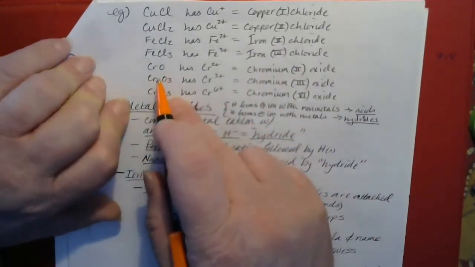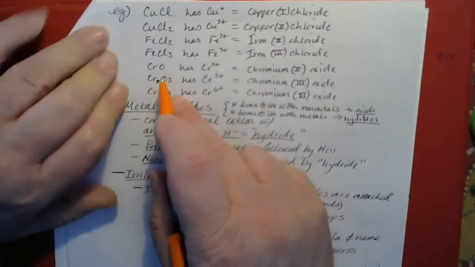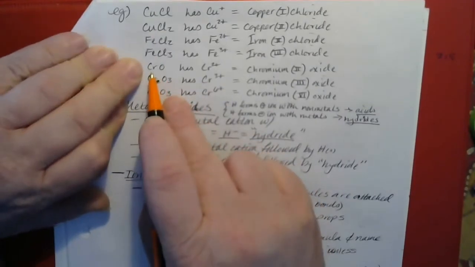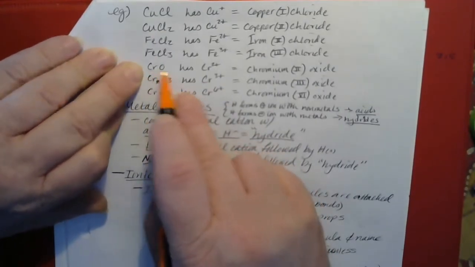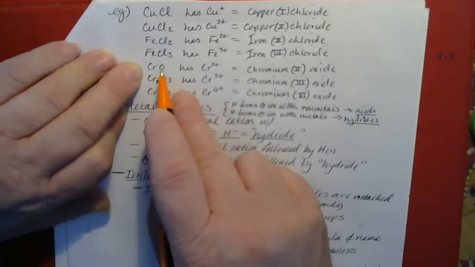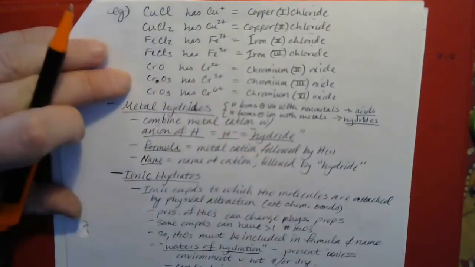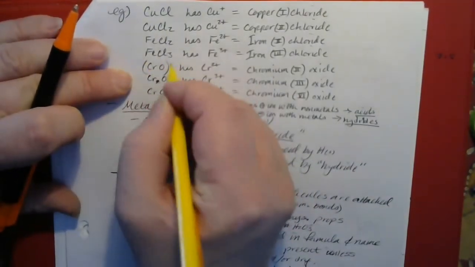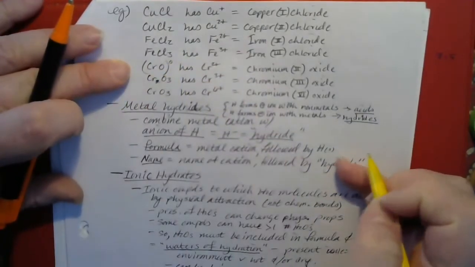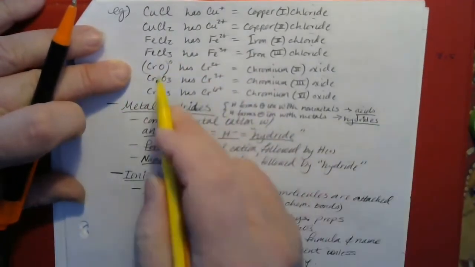Okay, dealing with some ions that don't have charges of +1 or -1. CrO, chromium oxide. If you work this out, we know that the overall formula must have a charge of 0.